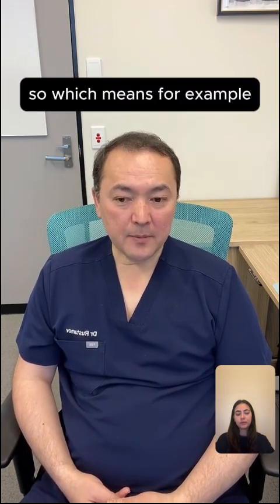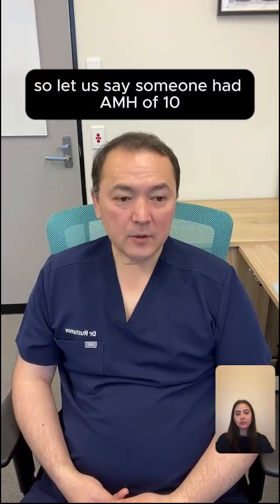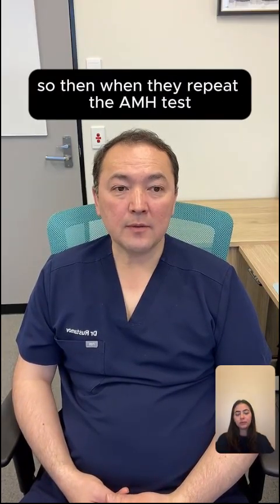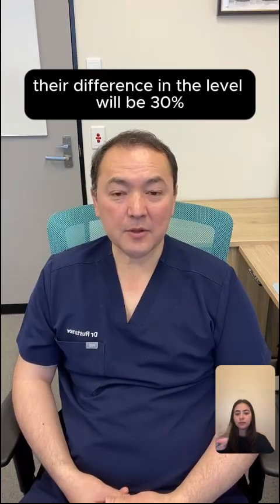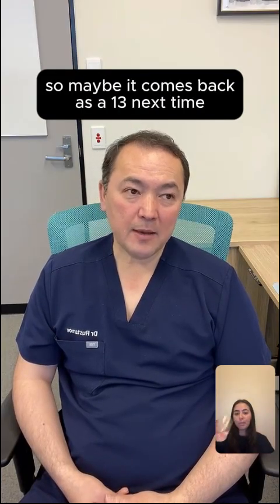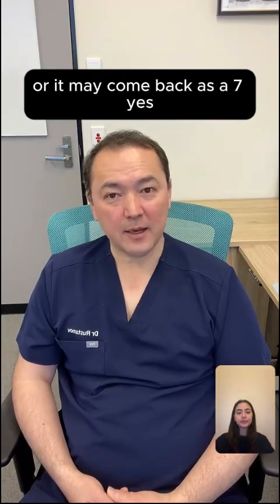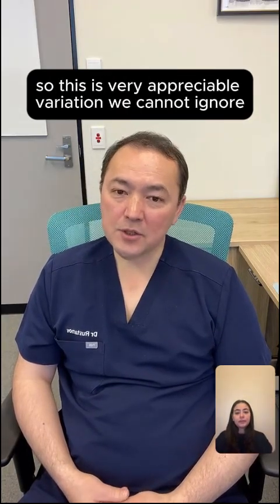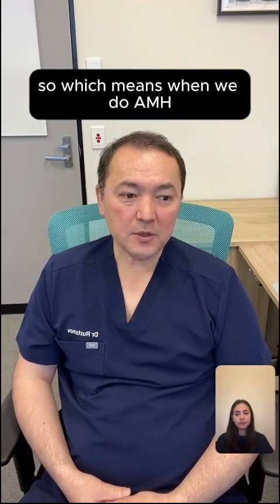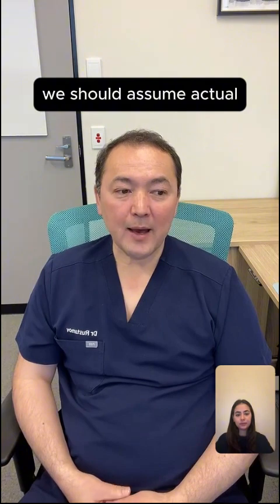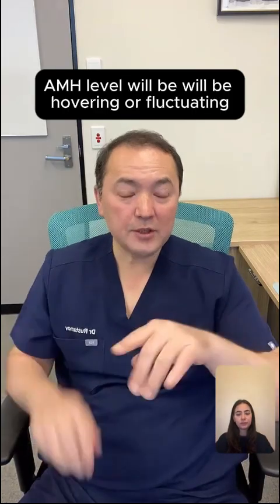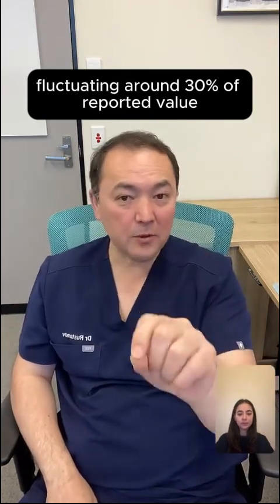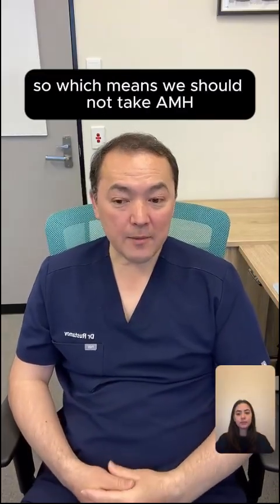I'll give you an example of what it means. Let us say someone had an AMH of 10. When they repeat the AMH test after 2.5 months, you can expect the difference in the level to be almost 28%. So maybe it comes back as a 13 next time, or it may come back as a 7. This is a very appreciable variation we cannot ignore. It means when we do AMH, we should assume the actual AMH level will be fluctuating around 30% of the reported value. So we should not take an AMH result as an absolute number.